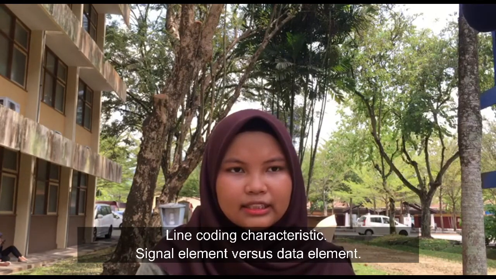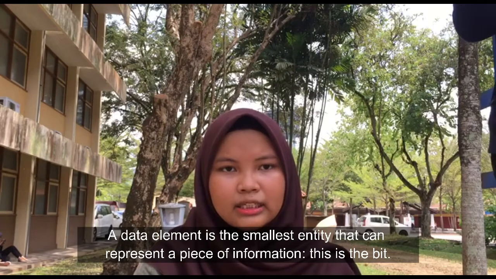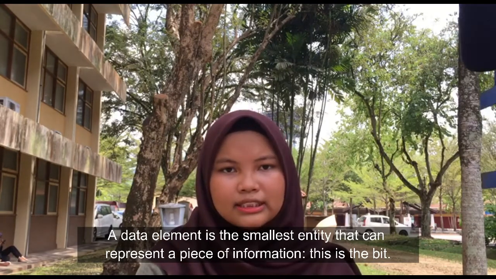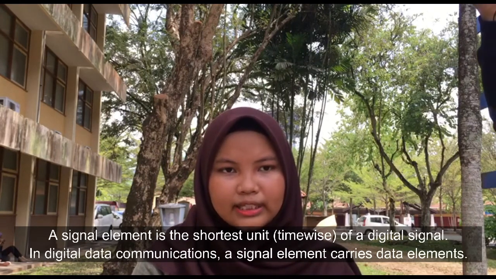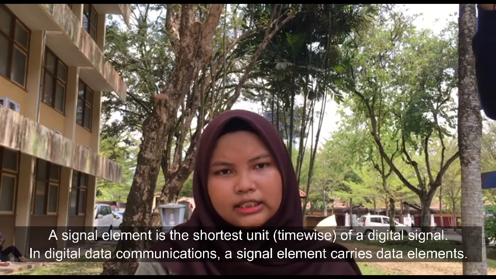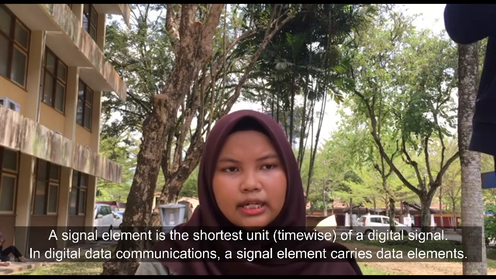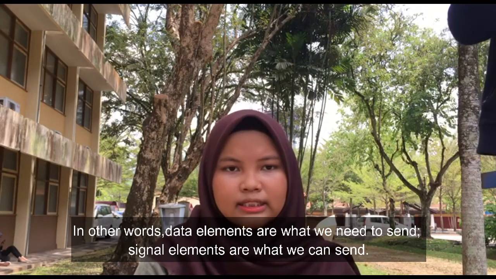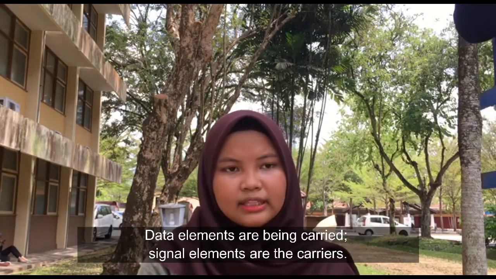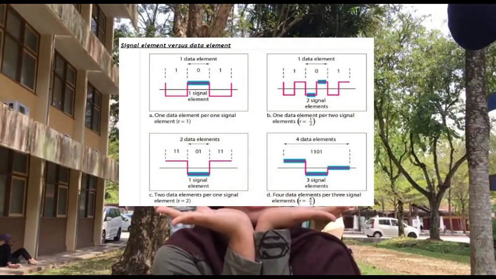Signal element versus data element. A data element is the smallest entity that can represent a piece of information. This is the bit. A signal element is the shortest unit timewise of a digital signal. In digital data communication, a signal element carries a data element. In other words, data elements are what we need to send. Signal elements are what we can send. Data elements are being carried. Signal elements are the carriers.